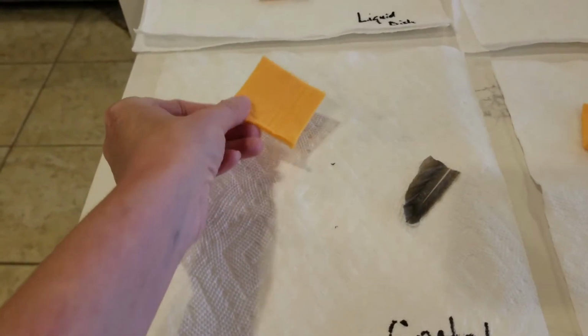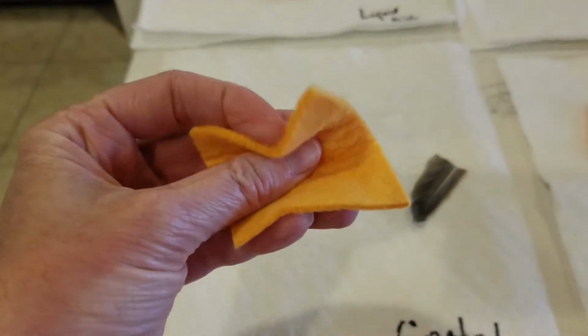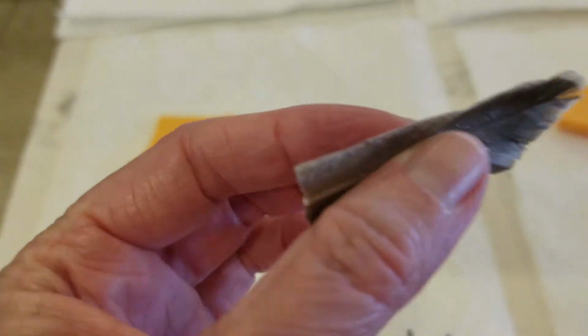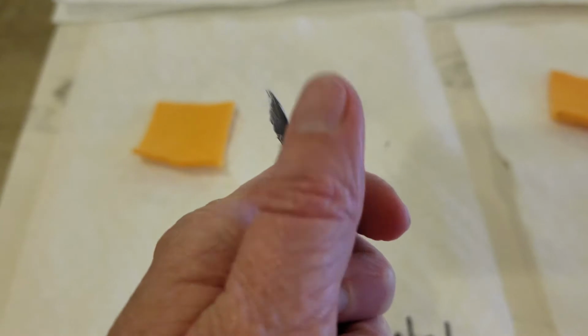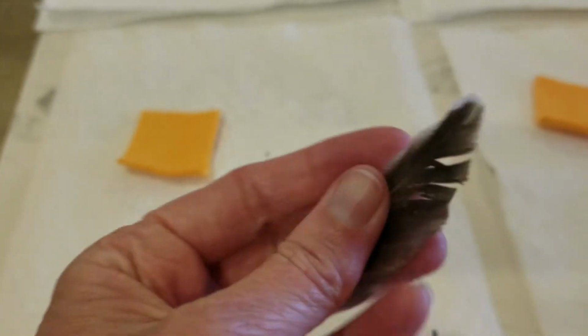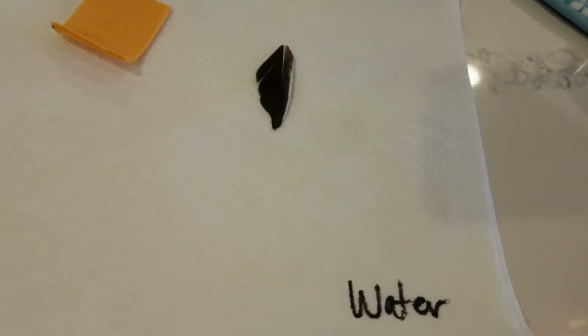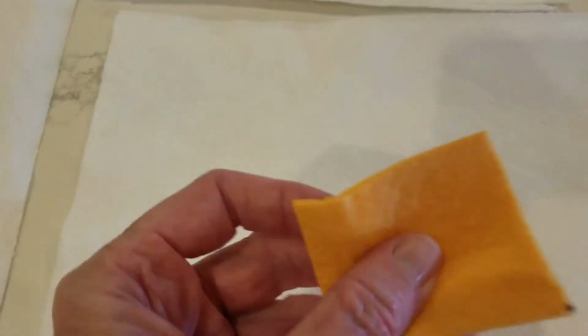So let's take a look. These are the controls that we set aside, the chamois and the feather that got no treatment. So we want to compare our treatment groups to these. And this first group was the group that just received the water.